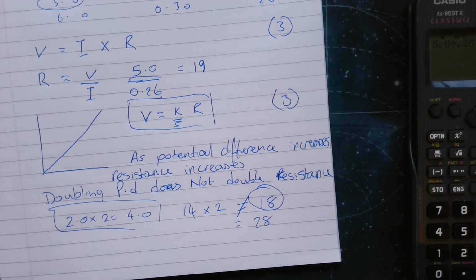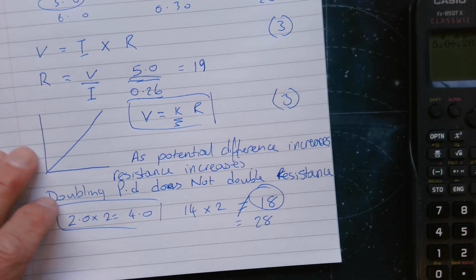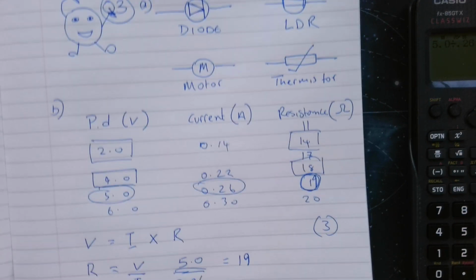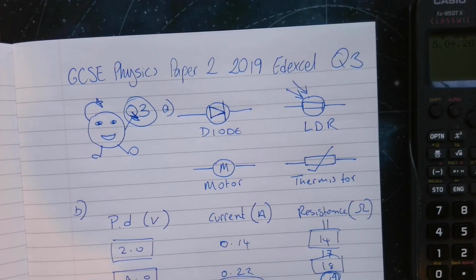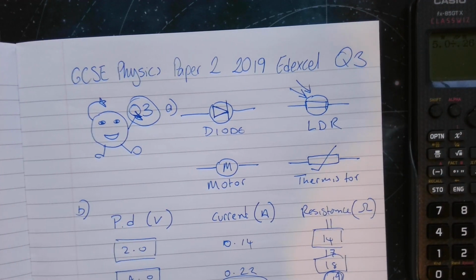That's your next 9 marks, and that is question 3 completed. Not much Pedro, but he's going to make an appearance in the next one.